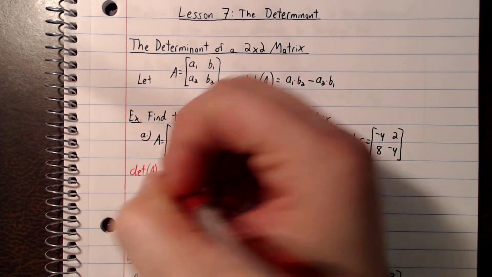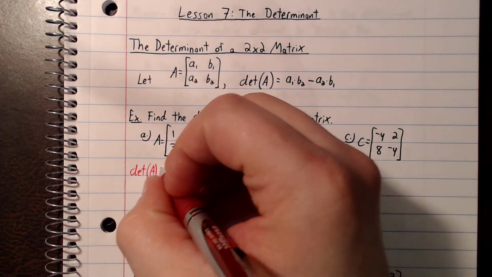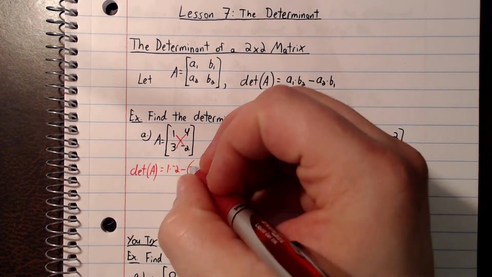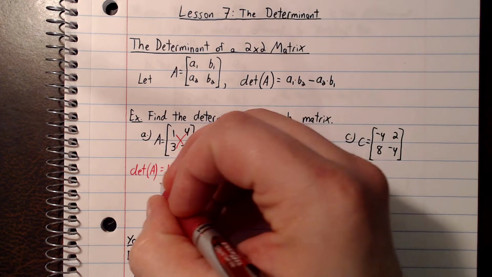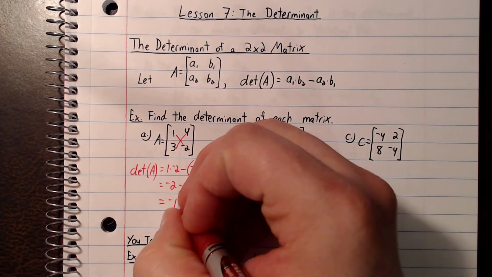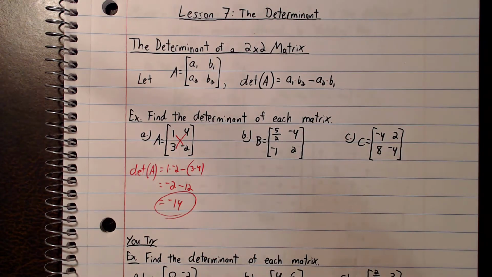So here we've got determinant of A. It's going to be equal to 1 times negative 2 minus 3 times 4. That's negative 2 minus 12, which gives us a determinant of negative 14.